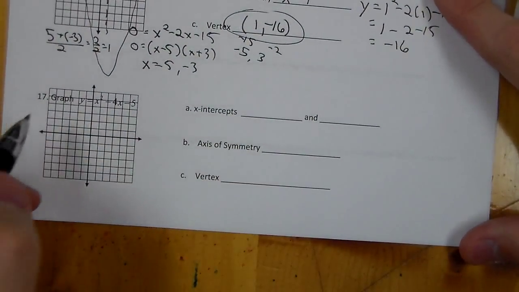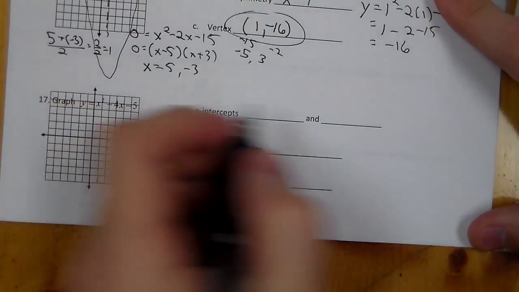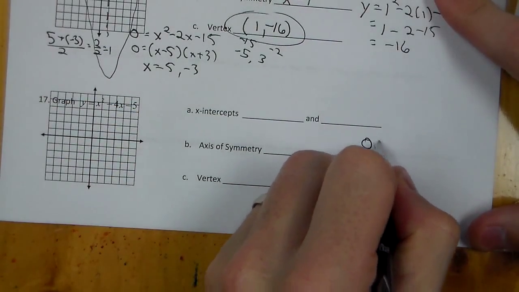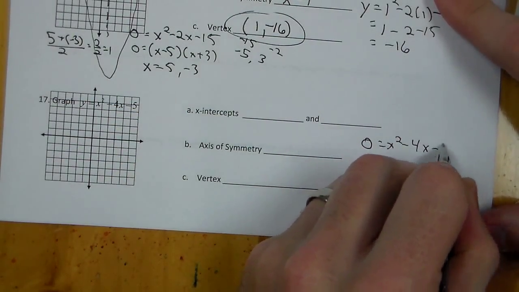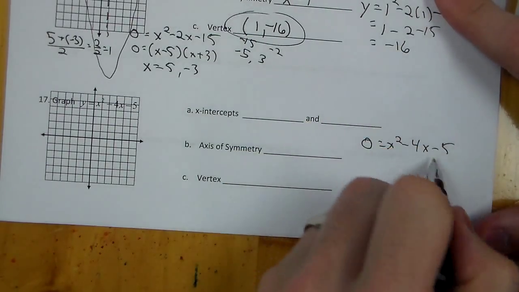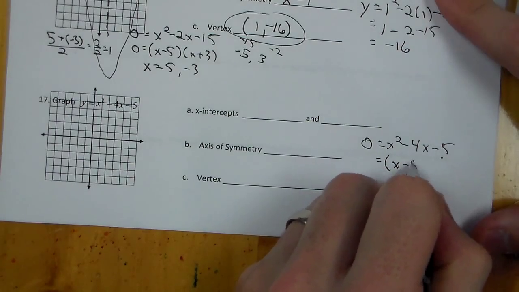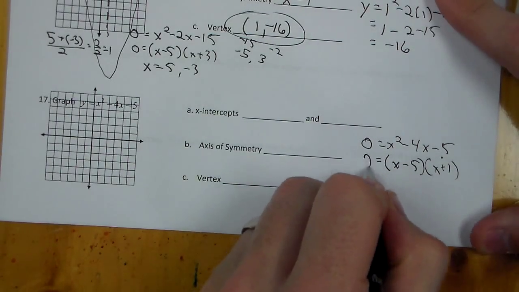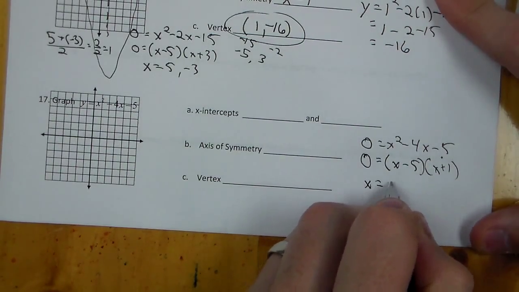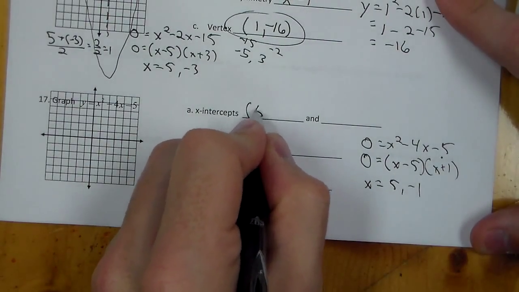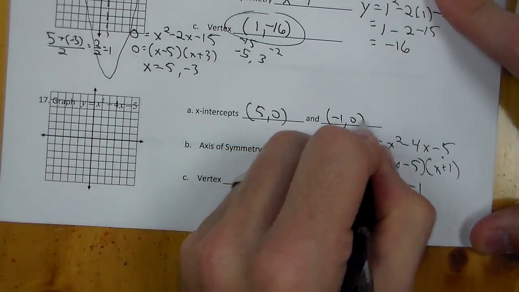For 17, we have x squared minus 4x minus 5. We'll write it out here: 0 equals x squared minus 4x minus 5. We're going to factor. Multiply to negative 5, add to negative 4. Let's go (x minus 5)(x plus 1). This gives us solutions of 5 and negative 1. So (5, 0) and (negative 1, 0).